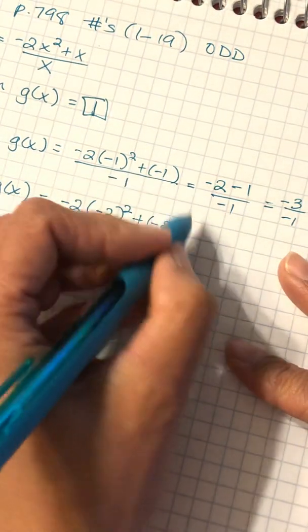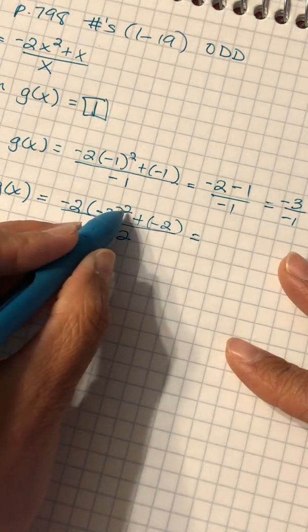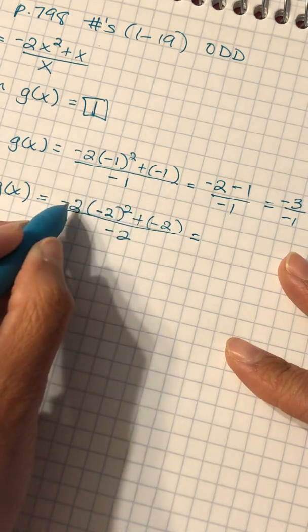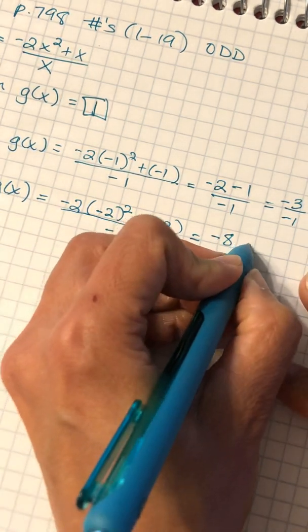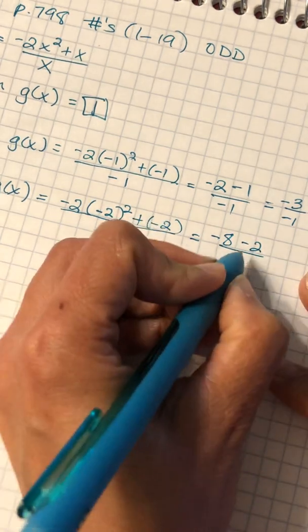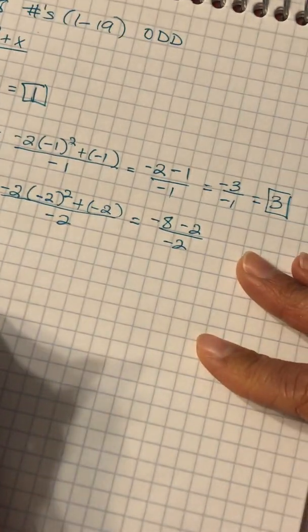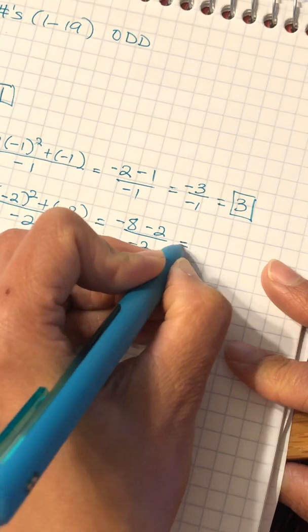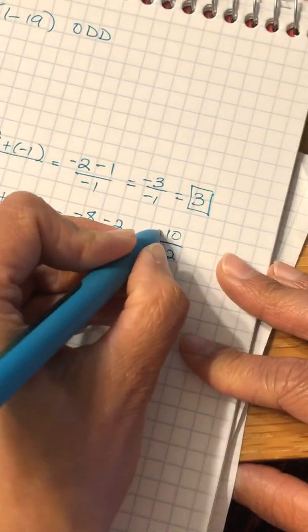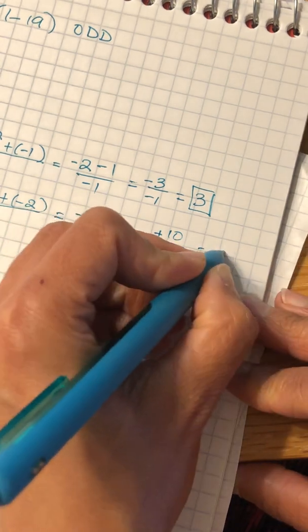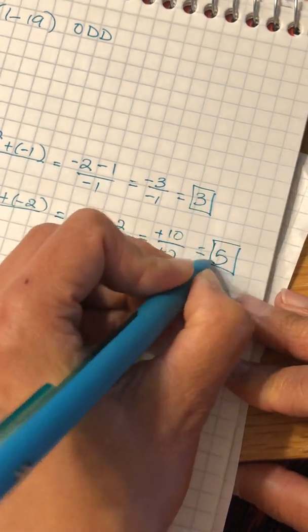Okay, so following order of operations, negative 2 squared is 4. 4 times negative 2 is negative 8. That plus minus negative 2 is just minus 2, all over negative 2. Negative 8 minus 2 is negative 10. Negative divided by negative is positive. 10 divided by 2 is 5. So the limit is 5.